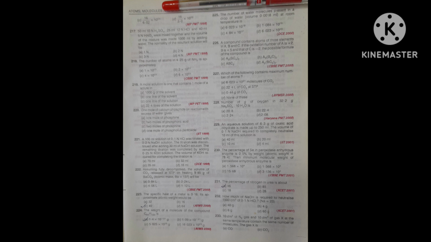Then that means how many gram? HCl means H plus Cl, means 35.5 plus 1, 36.5. 1 N means 36.5, that you remember. Then for 0.1 N, 3.65. This you keep in mind.